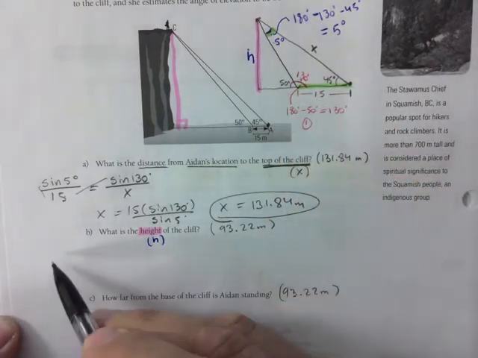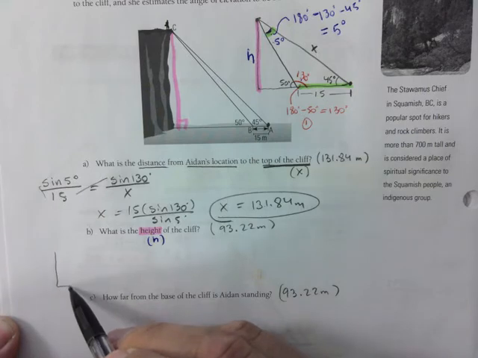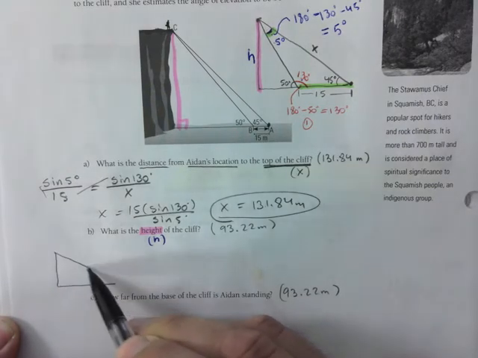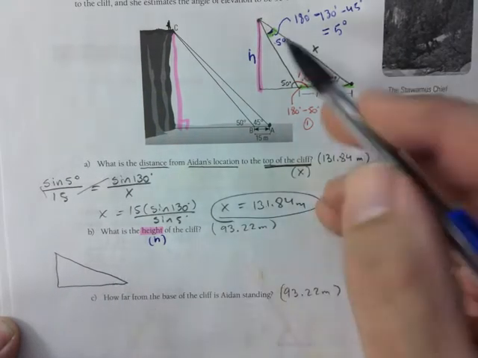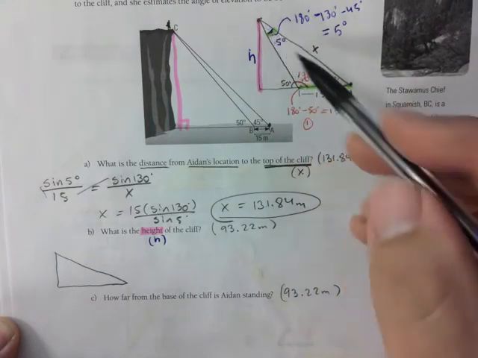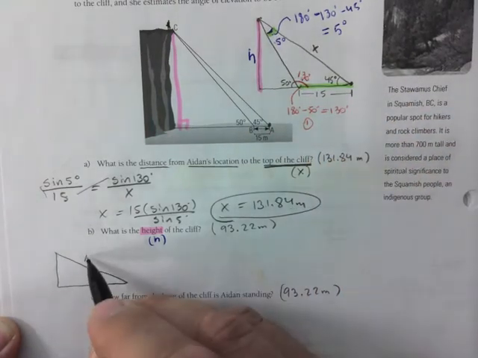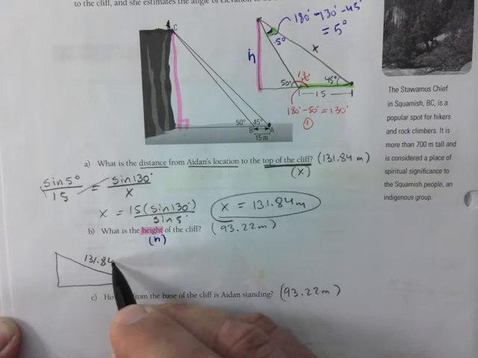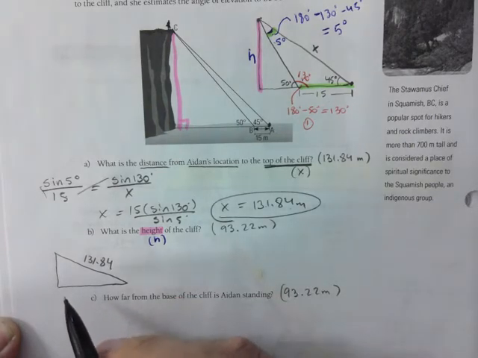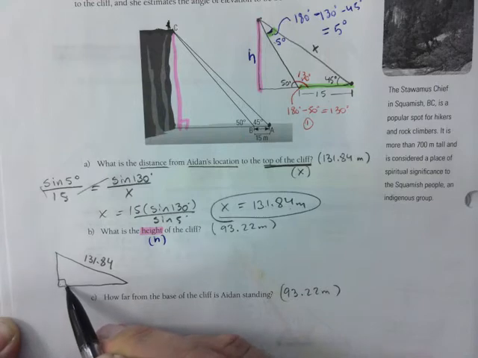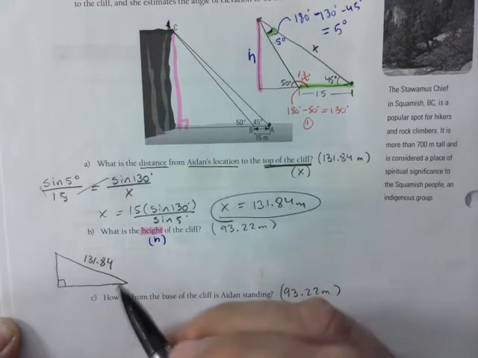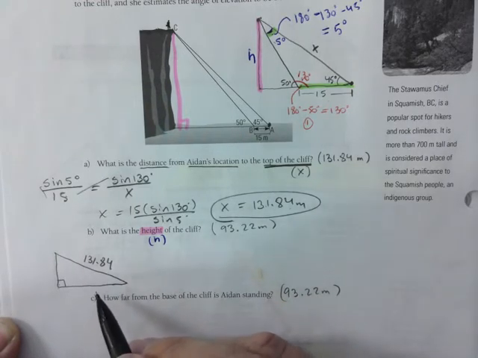Why am I doing that? Well, watch. I'm going to look at this big one out here. I just found that this is 131.84. What is this angle right here at this corner? It's 90 because that's how height is measured. What else do I know?